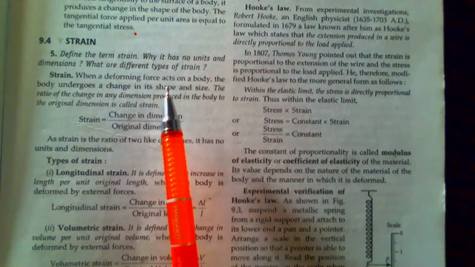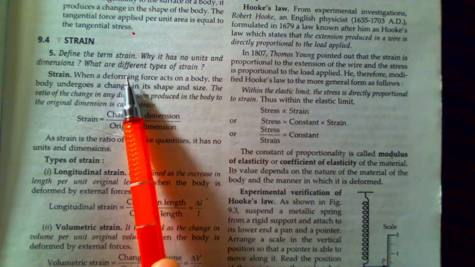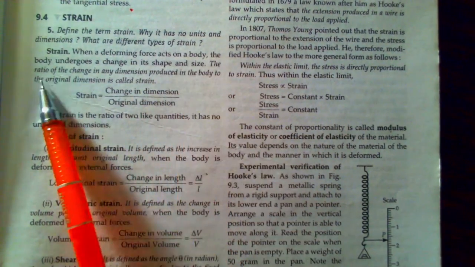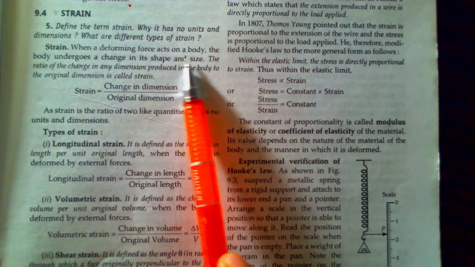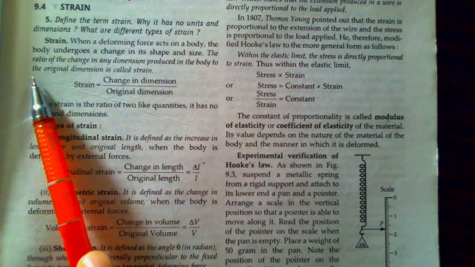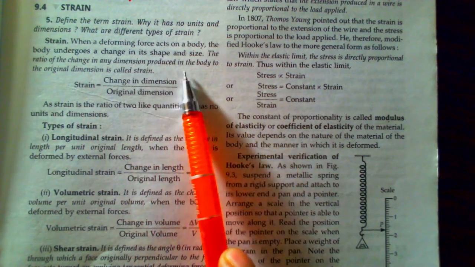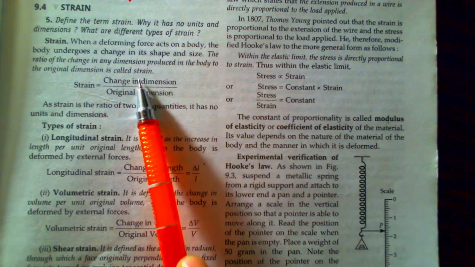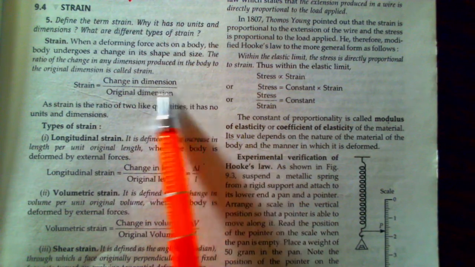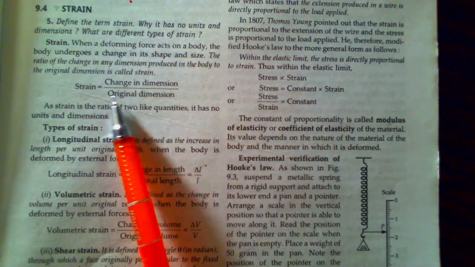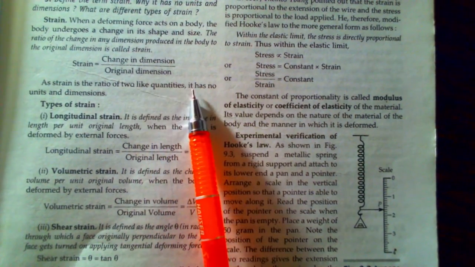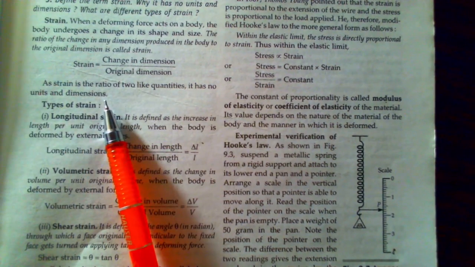Next one is strain. Define the term strain, why it has no units and dimensions, and what are the different types of strain. Strain. When a deforming force acts on a body, the body undergoes a change in its shape and size. The ratio of the change in any dimension produced in the body to the original dimension is called strain. Strain is equal to change in dimension upon original dimension. As strain is the ratio of two like quantities, it has no units and dimensions.